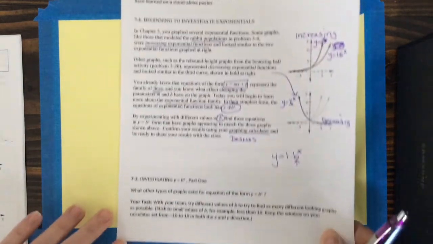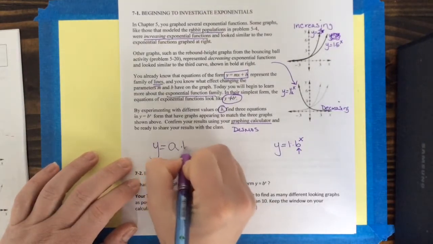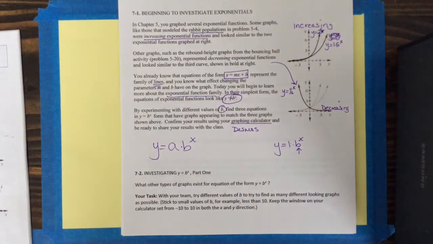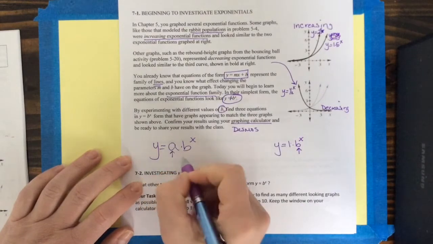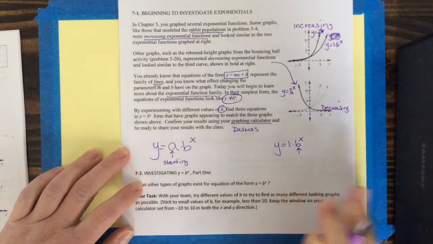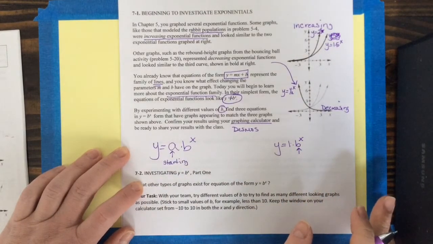Okay, so in its basic form, I'm going to introduce the a value now just so there's no confusion later on down the road. The a value is really your starting amount. How much are you starting with? Like how many rabbits were at month 0? What was the height of the ball when you first dropped it?